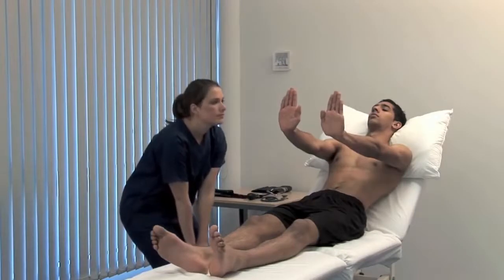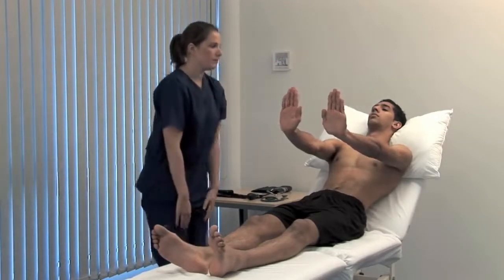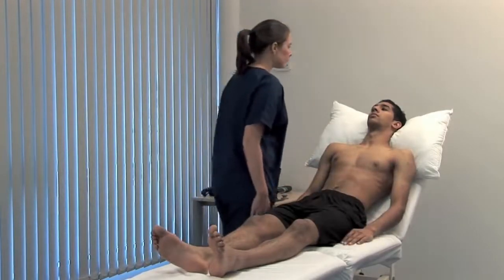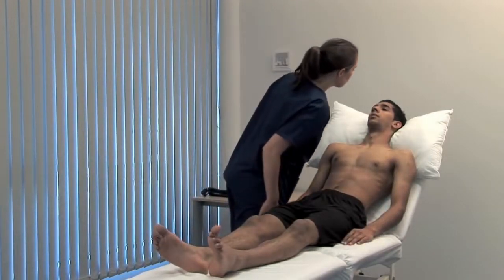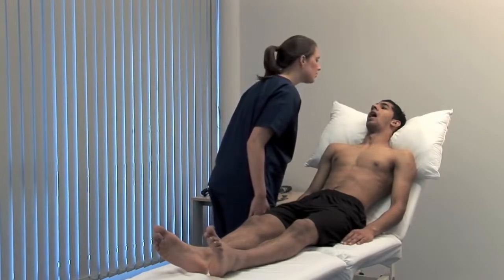A coarse flapping tremor is seen with severe ventilatory failure and carbon dioxide retention. Thank you. Look at the neck for accessory muscle use and for the JVP. Could you open your mouth for me? Look at the tongue and lips for central cyanosis.